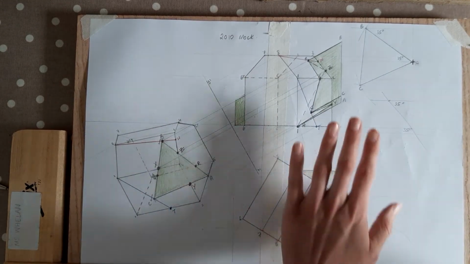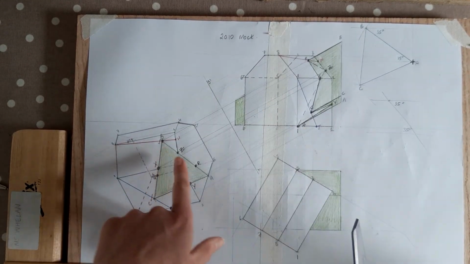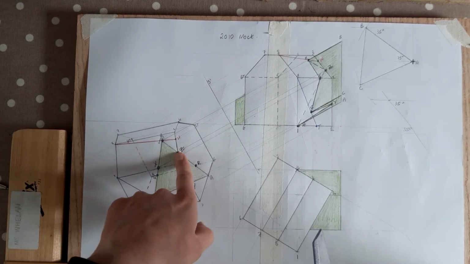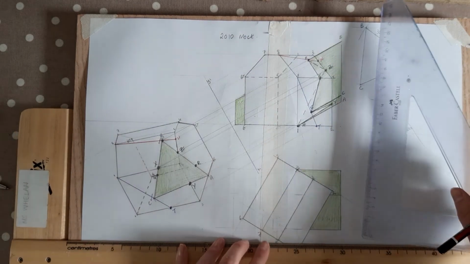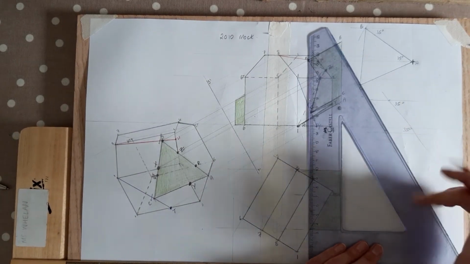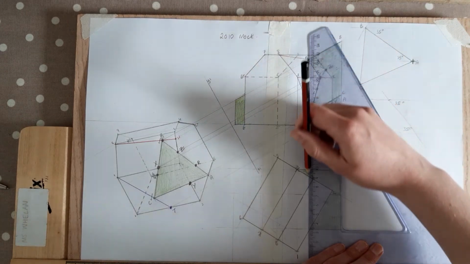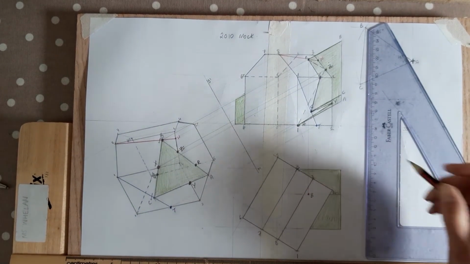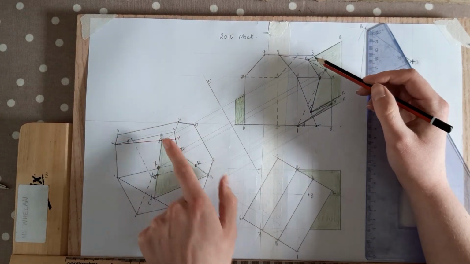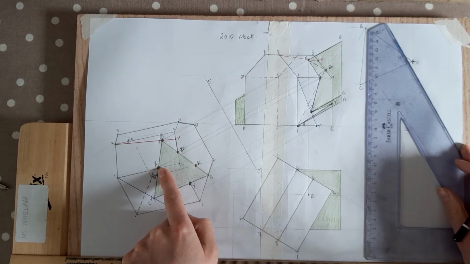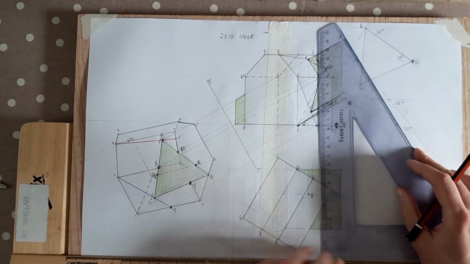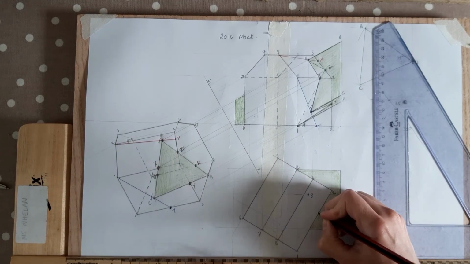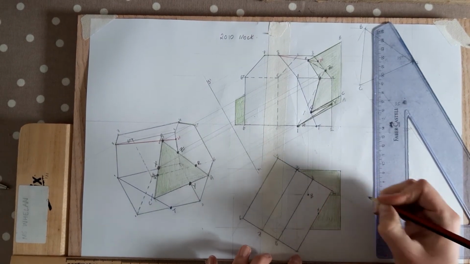Okay, we need to repeat that process down in plan. I need to find B, X, C, Y, A, Z, and B. So off we go. So B, I should just find it on the line B. So B is there. So I found B. I need X next, and X is on the line 1, 2 in plan. This is my line 1, 2, so this has to be X.